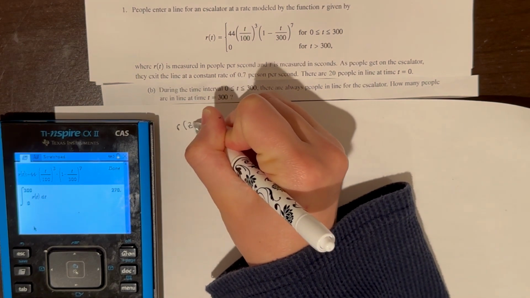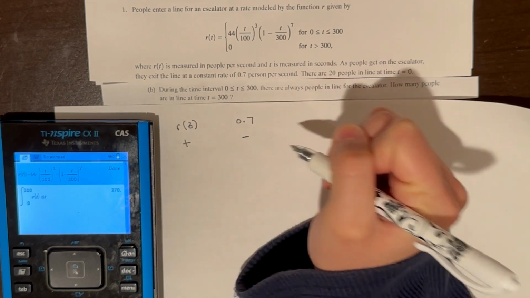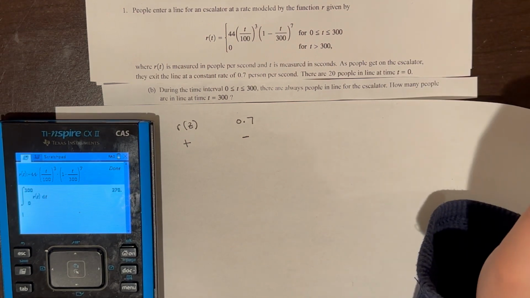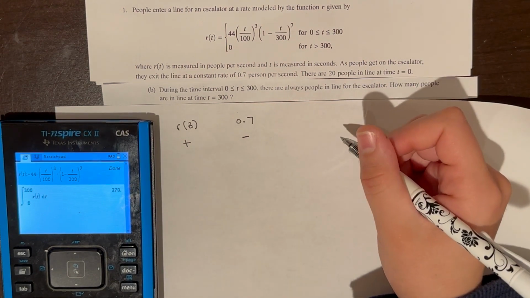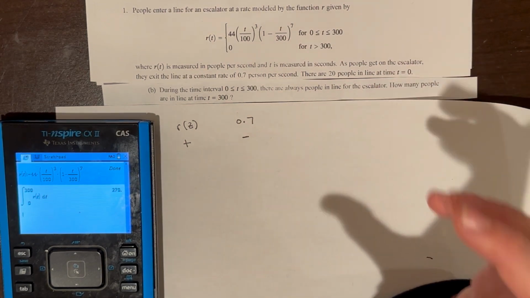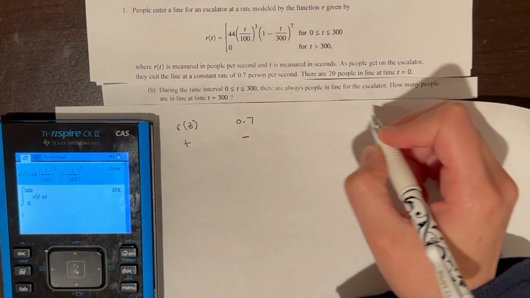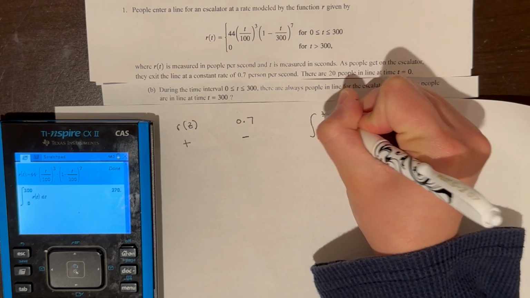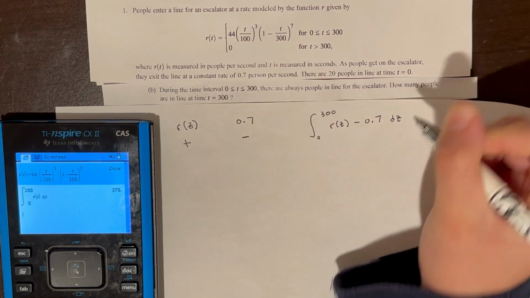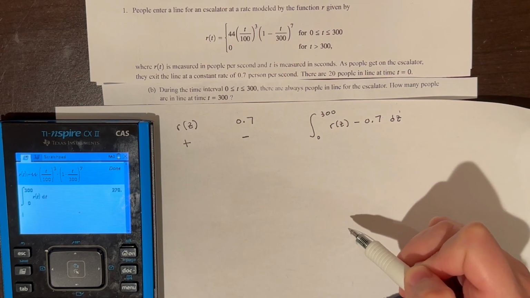Because r of t is entering, we can consider that positive, and we can say that 0.7 is negative because people are exiting. Here we want to find the amount of people exactly at the time 300. So the first thing we should do is think about integrating our rates in order to find the accumulation of the net amount of people in line between that time interval of 0 to 300. If we integrate from 0 to 300 r of t minus 0.7 dt, we will get the net accumulation of people in line from 0 to 300.